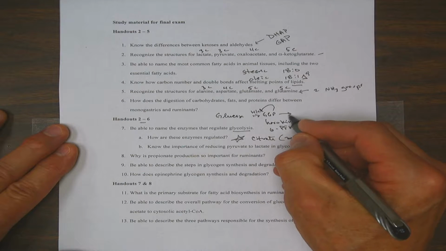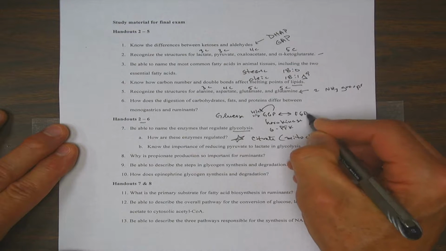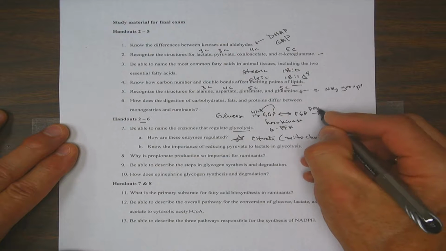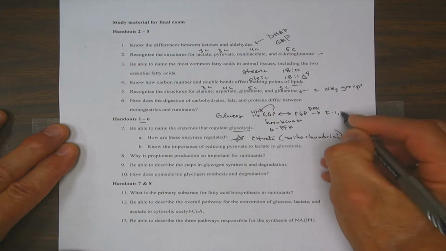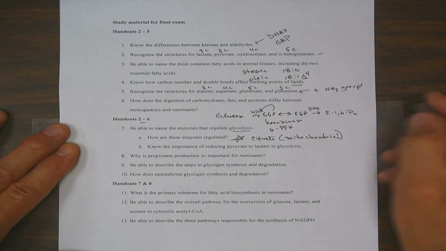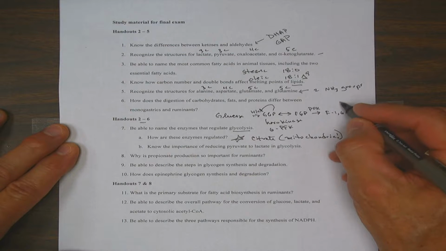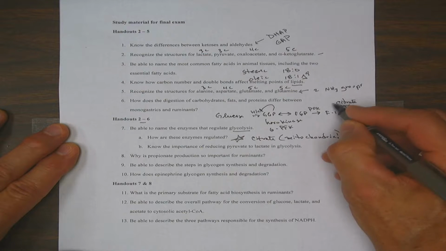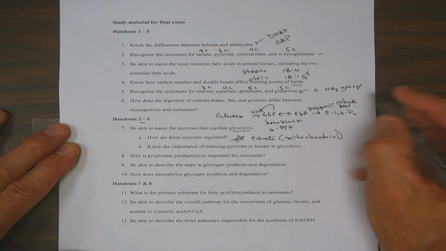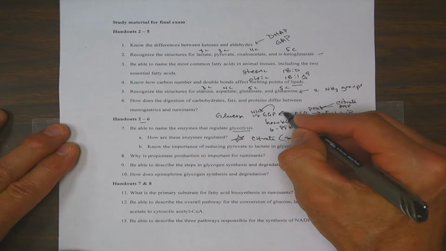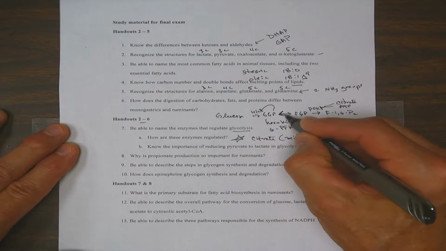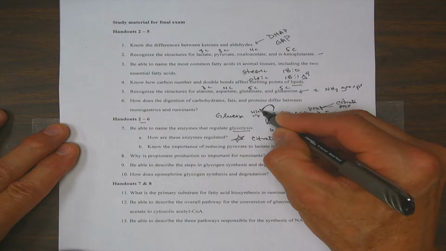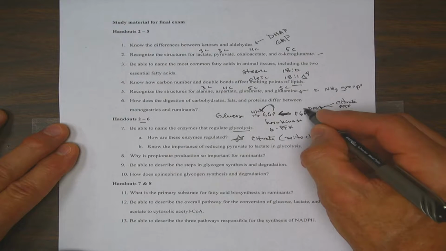And then because this is in equilibrium with fructose 6-phosphate, and then there's the PFK reaction going to fructose 1,6-bisphosphate, if citrate and ATP feed back and inhibit 6-PFK, then that forces fructose 6-phosphate back to glucose 6-phosphate, and you get a kind of double inhibition just because you've inhibited the 6-PFK.